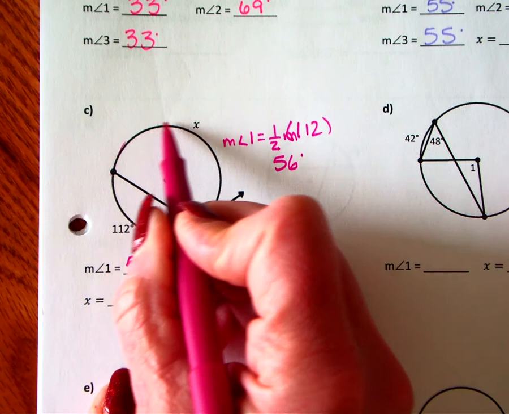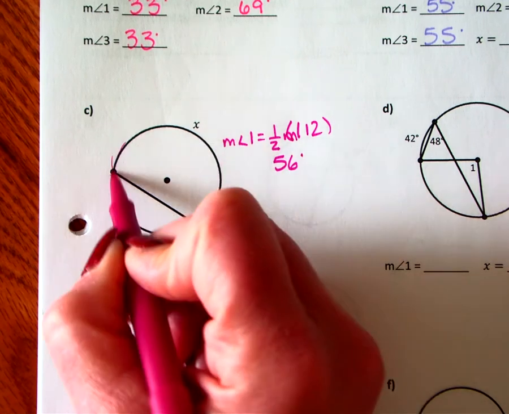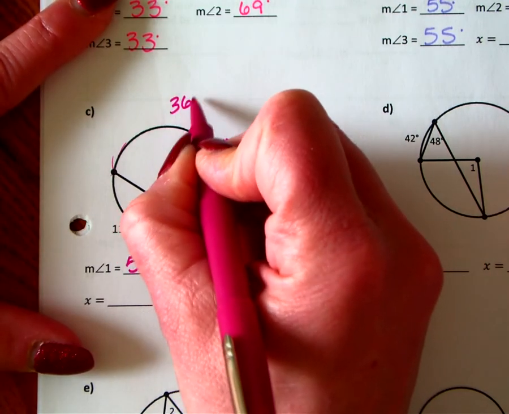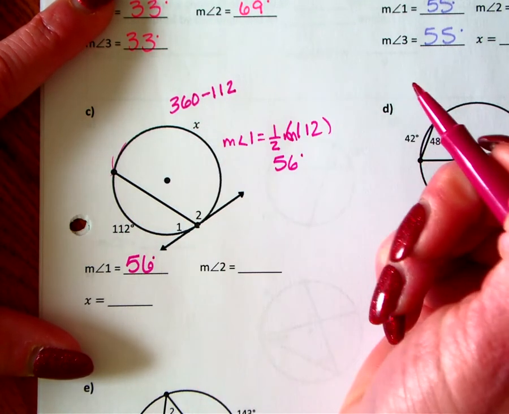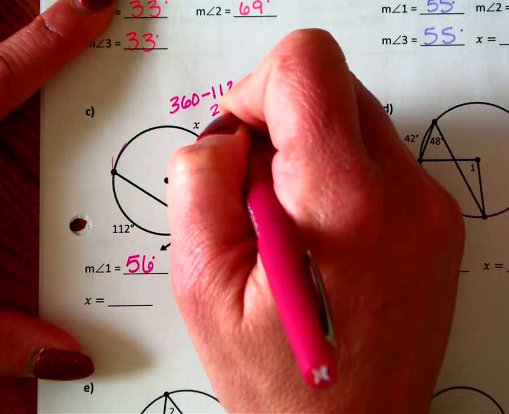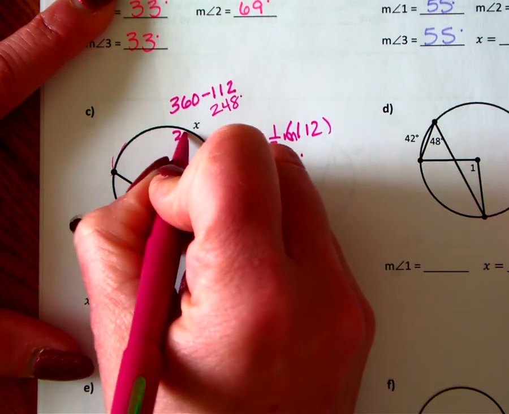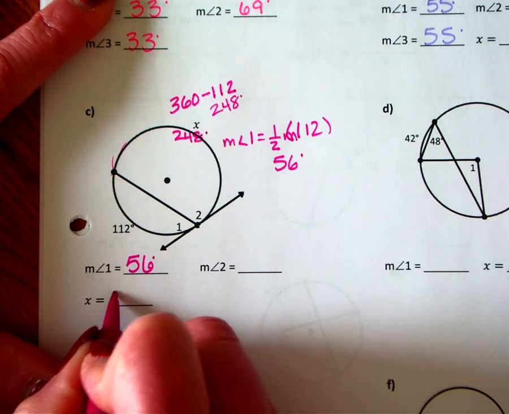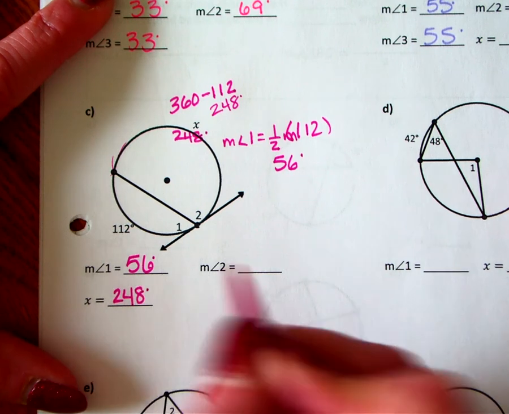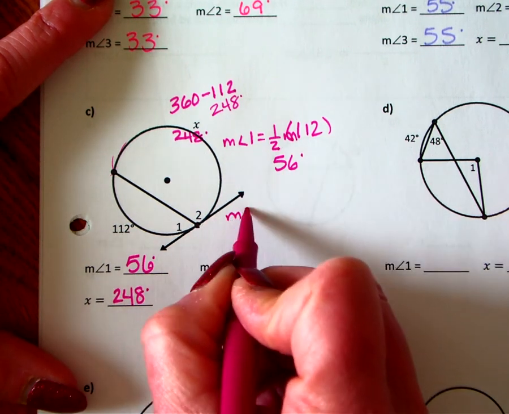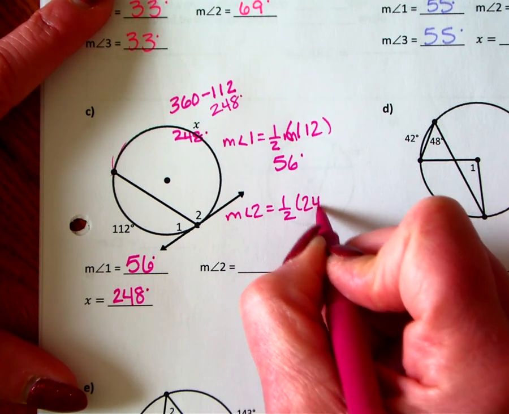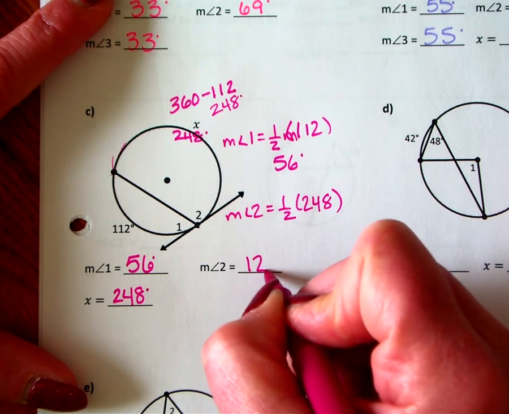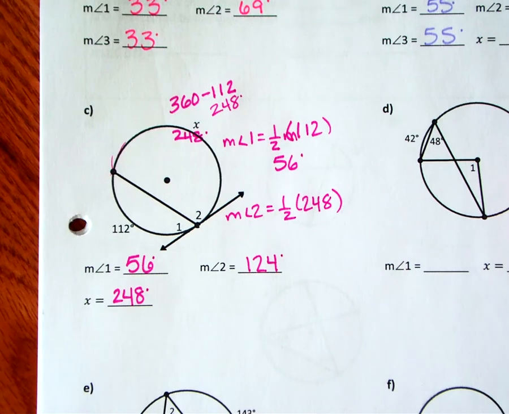Okay, and if this is 112 degrees, how do we find the measure of x? Well, it's the rest of the circle, right? So 360 minus that 112 gives me 248 degrees. So this arc is 248 degrees. So to get the measure of angle 2, I take half the arc length, so half of 248, which gives me 124 for the measure of angle 2.